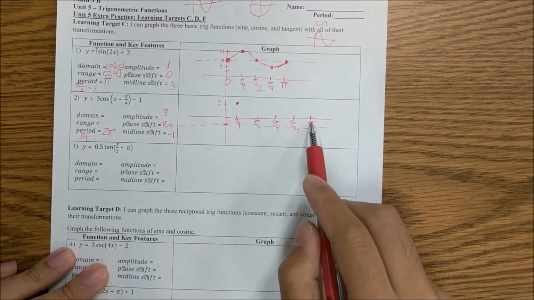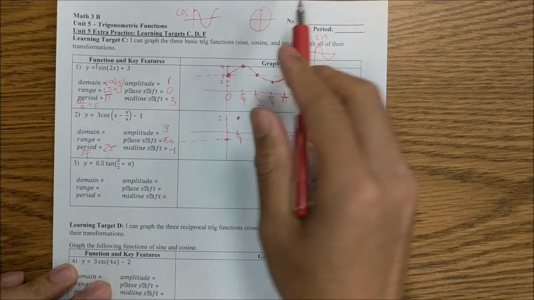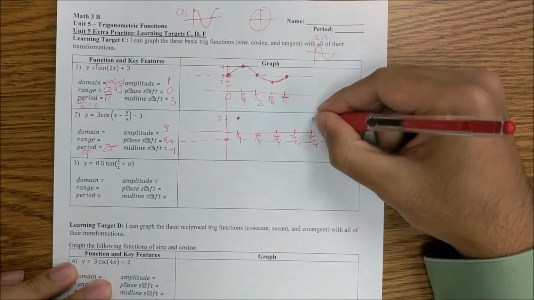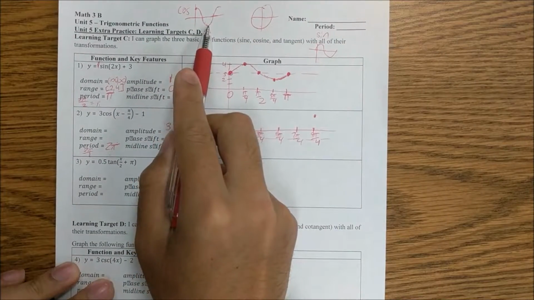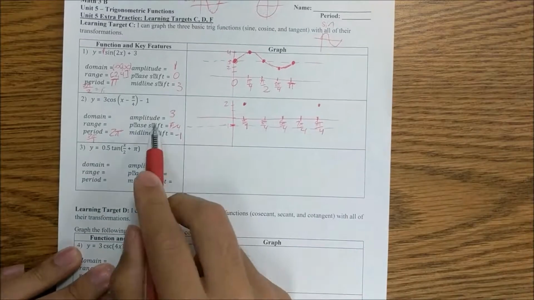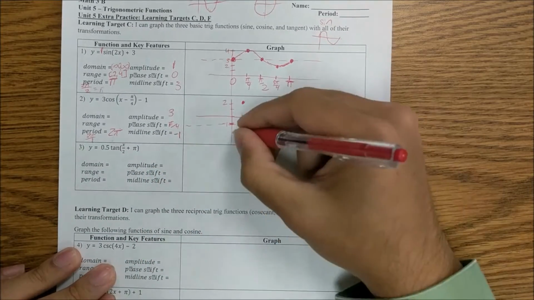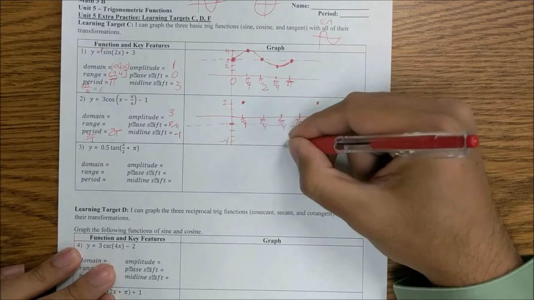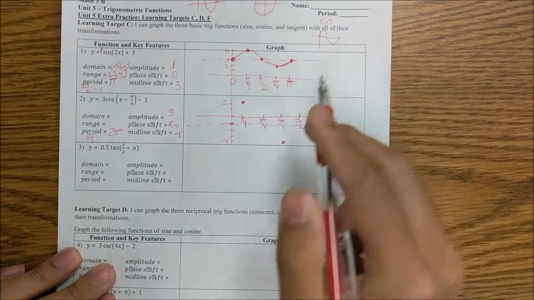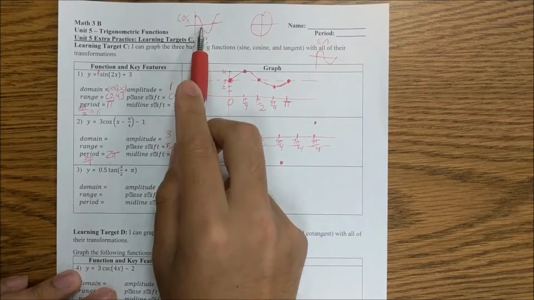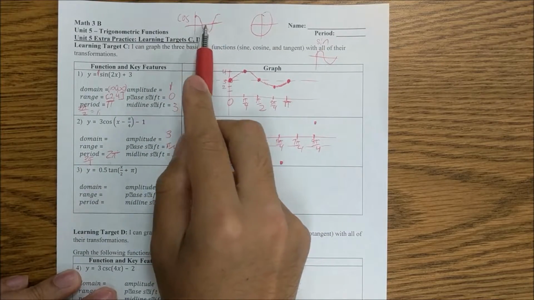Then it ends at a maximum as well. Halfway between the maximums is the minimum. So the minimum is 3 units below the midline. So 3 units below -1 is -4. And then in between the minimums and maximums, we have midline points.